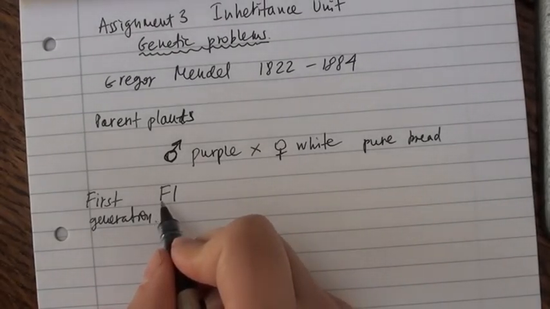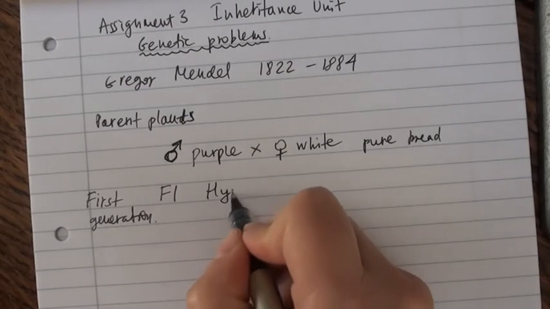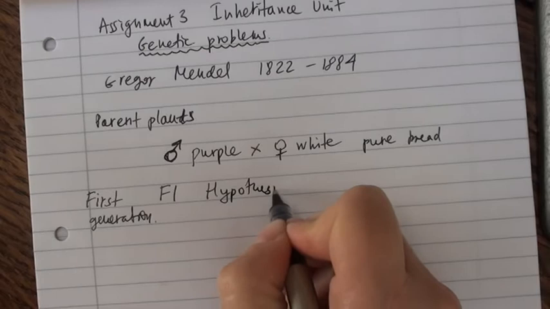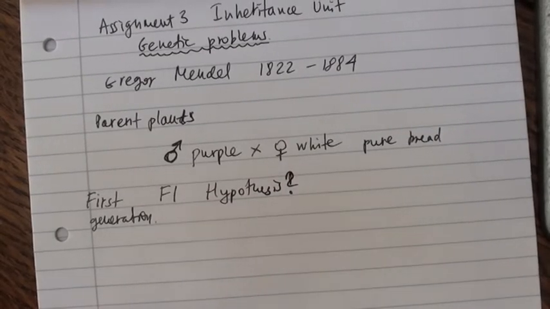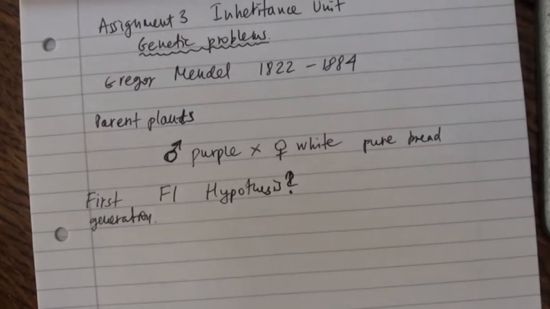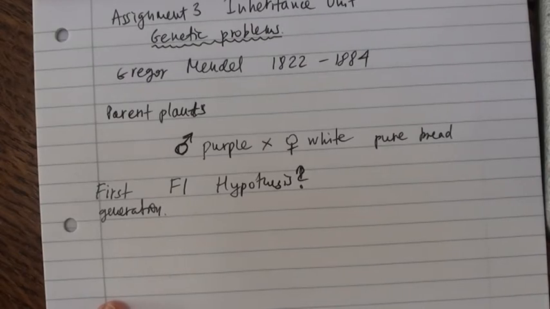What I usually ask my students is to give me some hypothesis about what's going to happen, right? So let's imagine if you didn't know any better and you were in Mendel's shoes, you went into your garden and took these two plants, cross-pollinated them, and then sat and waited and thought, well, what's going to happen?